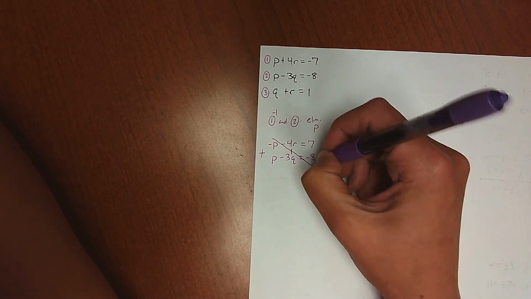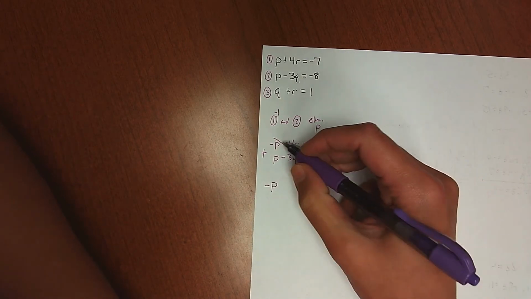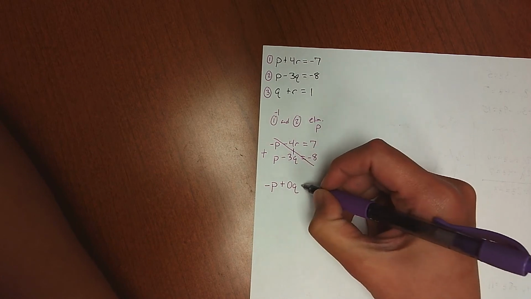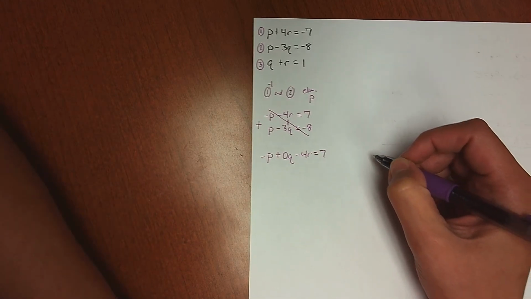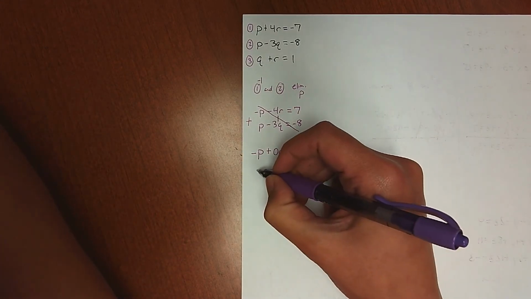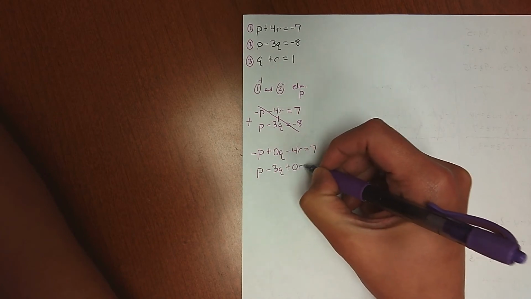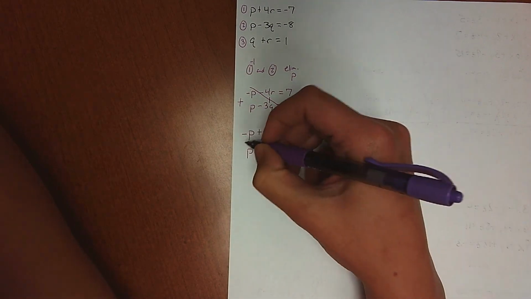So what I'm going to do is rewrite this, but I'm actually going to put a placeholder in. So this first equation was missing q, so I'm going to put in plus 0q, and then minus 4r equals 7. My second equation was missing r, so I'm going to have p minus 3q, and then plus 0r equals negative 8. And now my system is lined up.